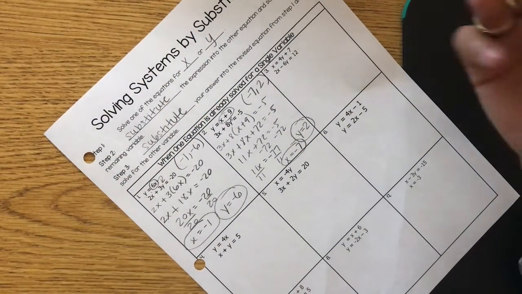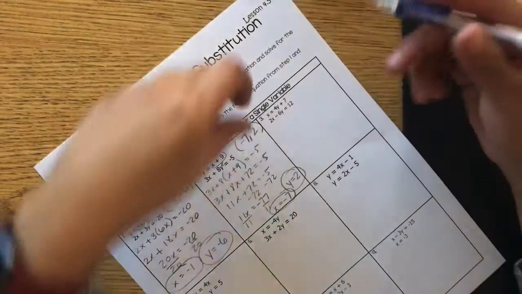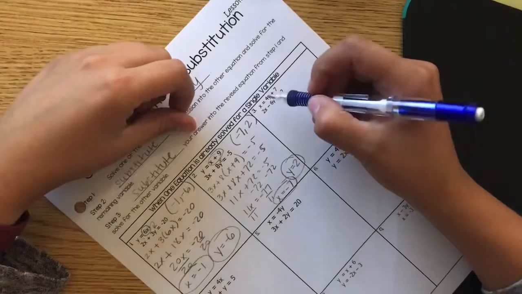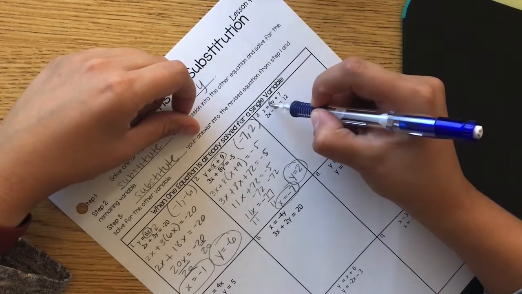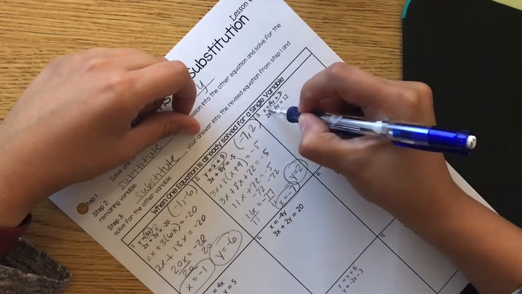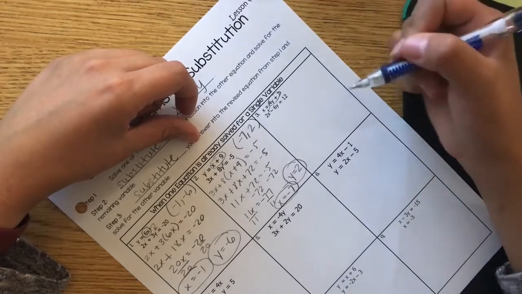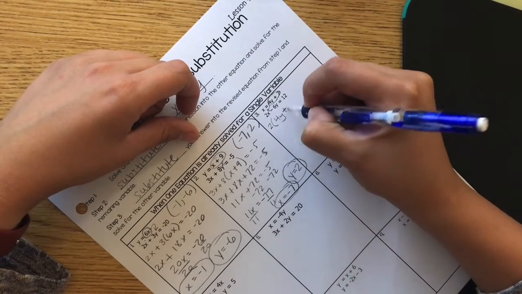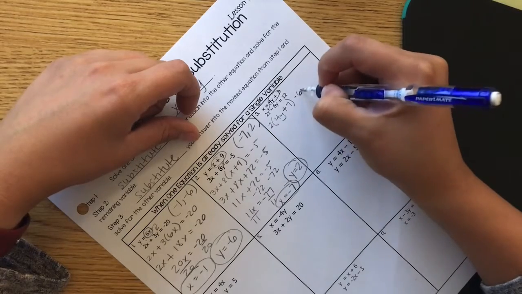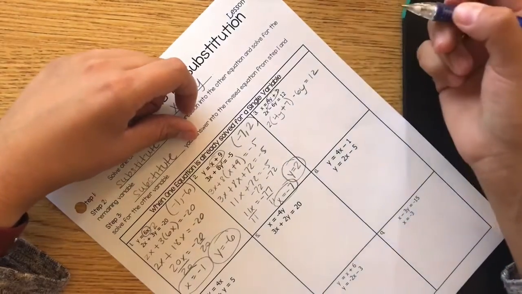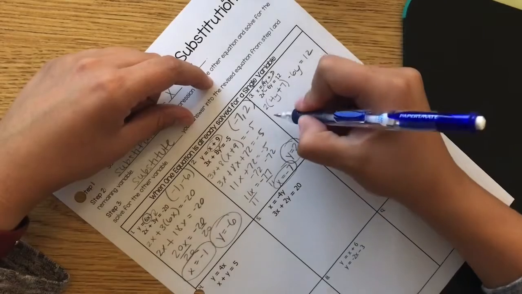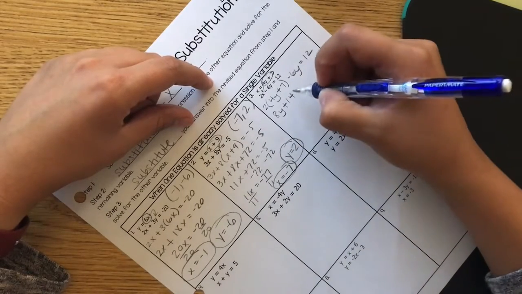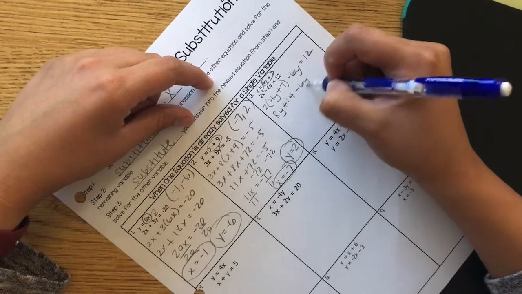If I look at number 3, another time, this time my equation is equal to x. So what that means is this time I'm going to take 4y plus 7 and substitute that in for x and rewrite that second equation. So I have 2 times the quantity 4y plus 7 minus 6y equals 12. And then I distribute and solve. So I have 8y, 2 times 7 is 14, minus 6y equals 12.